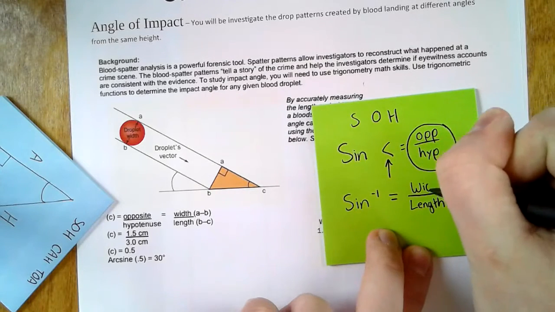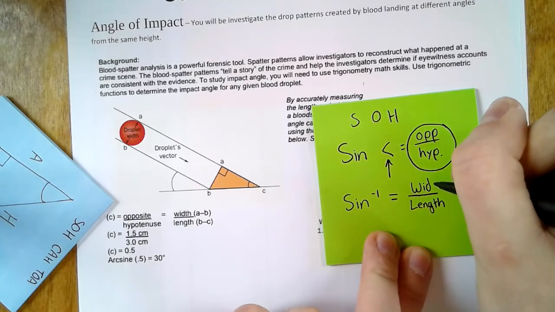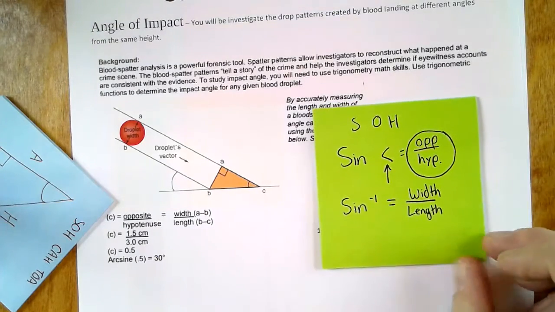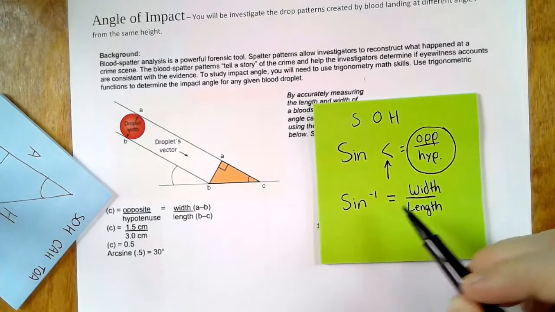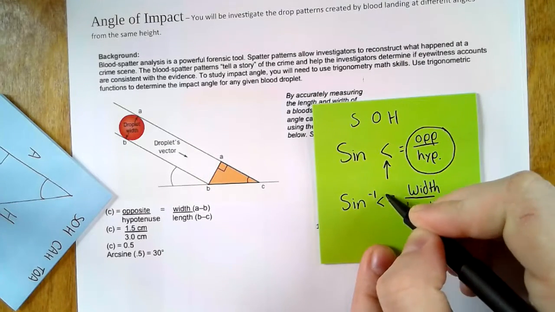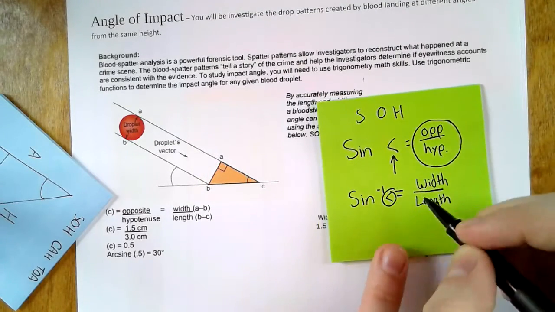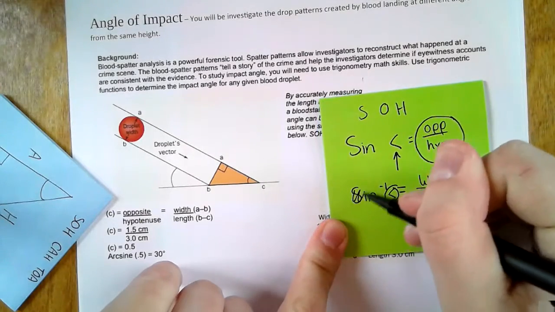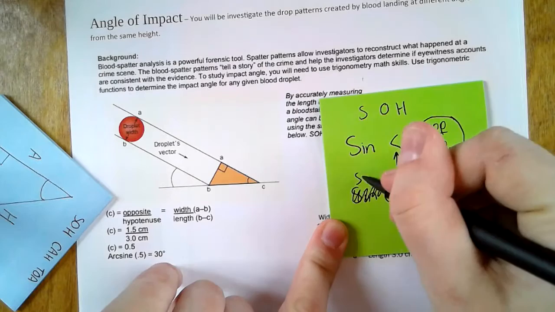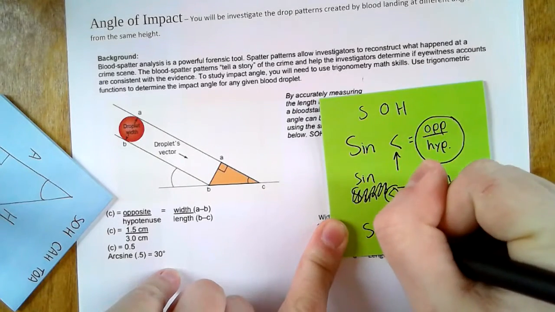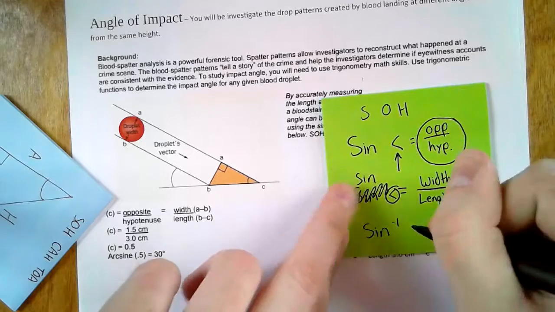So really, we're just going to be looking at how we can solve for the width and the length. Now, because we have this unknown angle, we can actually rewrite this equation. Technically, that isn't totally correct, but we can rewrite this equation like this. I was getting ahead of myself.